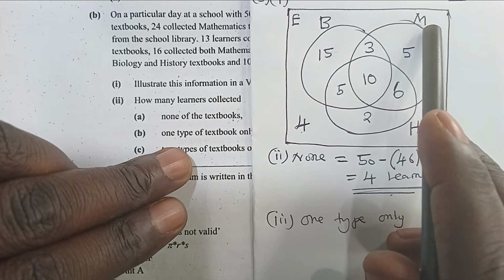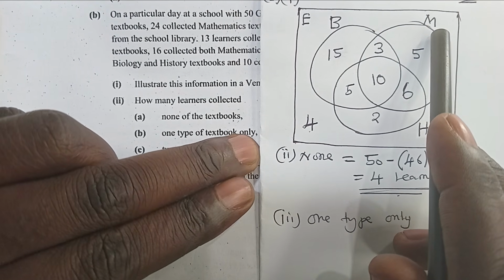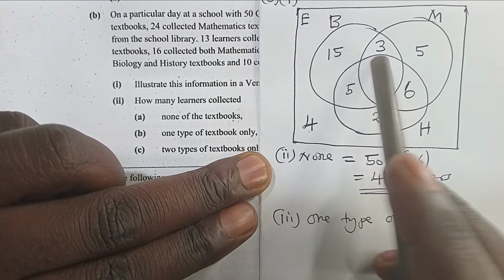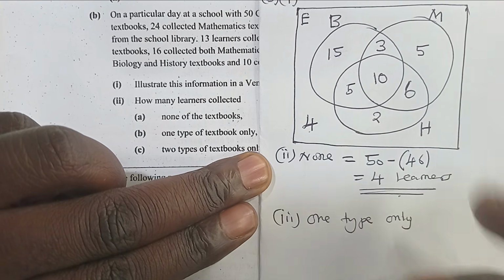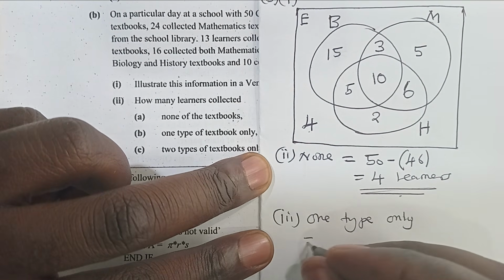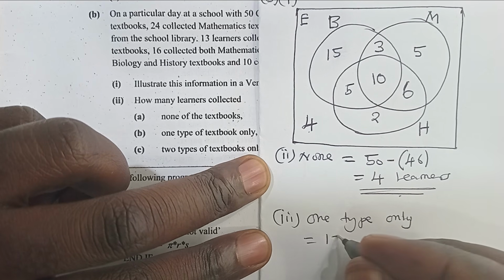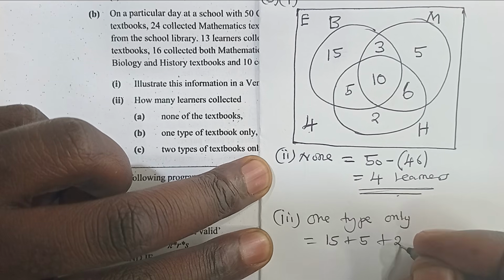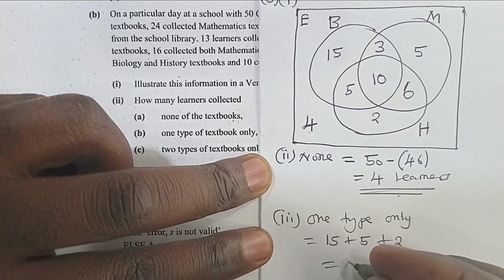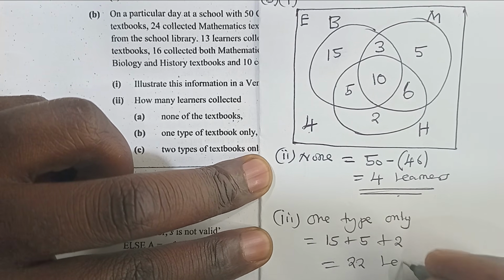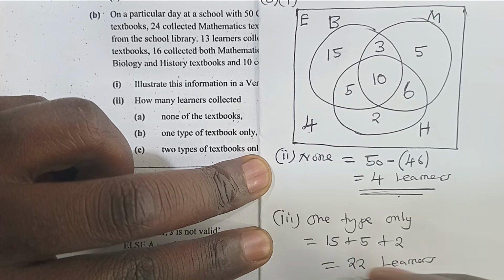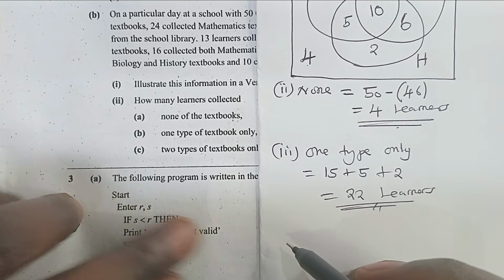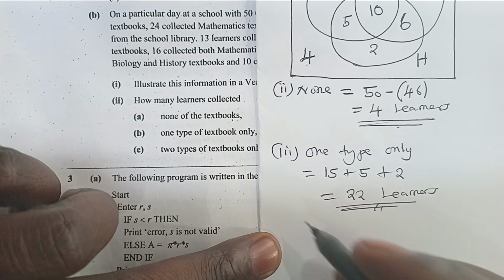So one type only is the keyword. So these, they were not part of any other subject. So we put these numbers together. We are saying one type only, it's going to be 15 plus 5 plus 2, which is going to give us 22 learners.